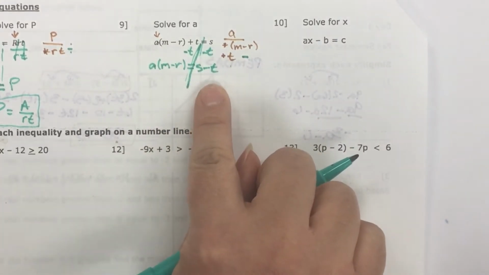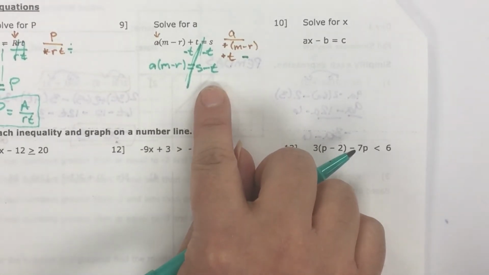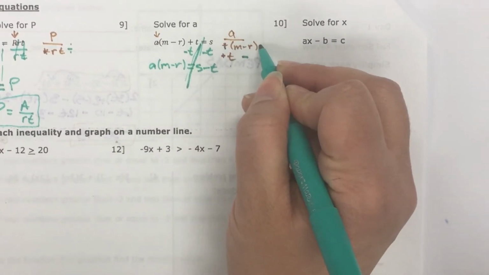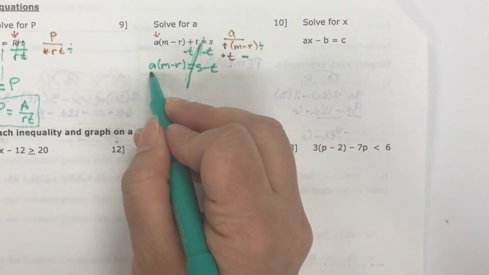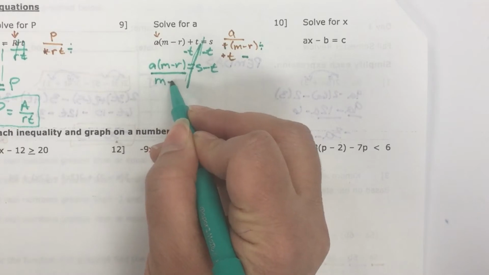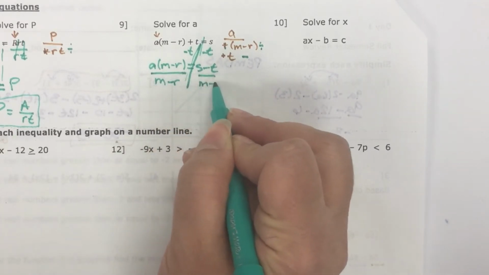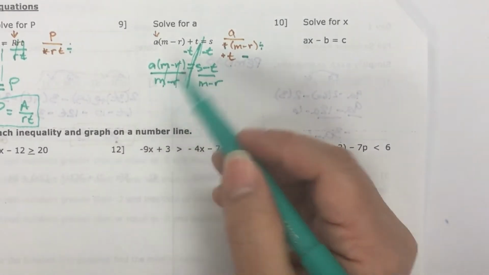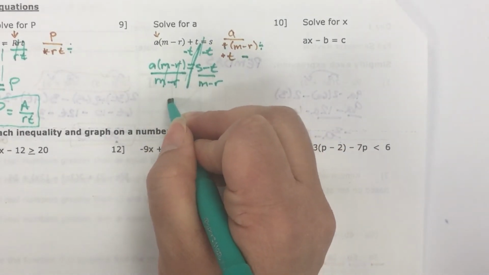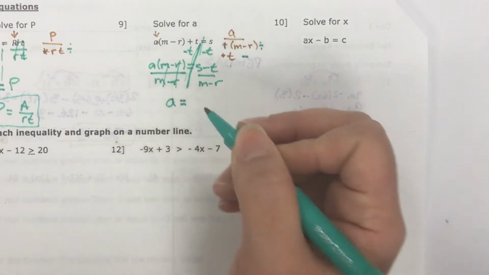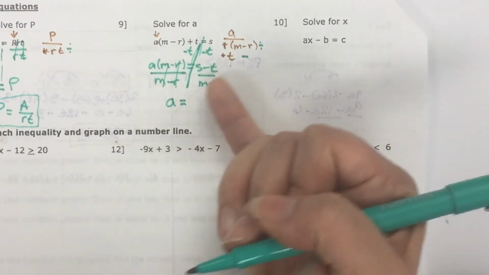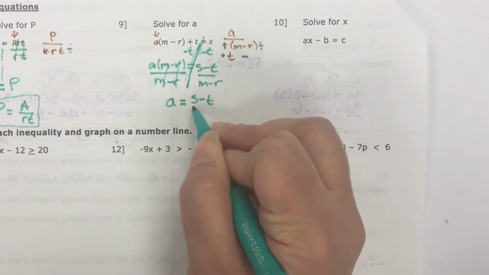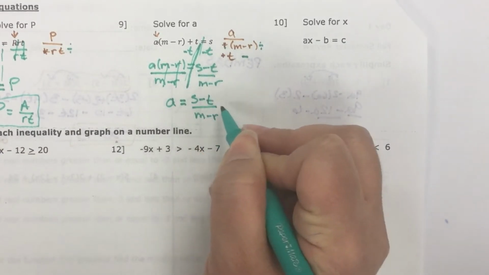I can't combine them because I don't know what those variables are representing. Then, instead of multiplying by M minus R, we have to divide. Everything gets divided by that M minus R. When we do that on the left, the M minus R reduces out, leaving us just with the A equals, and then once again, I don't know what any of those variables are, so I just bring them straight down to give me my final answer.